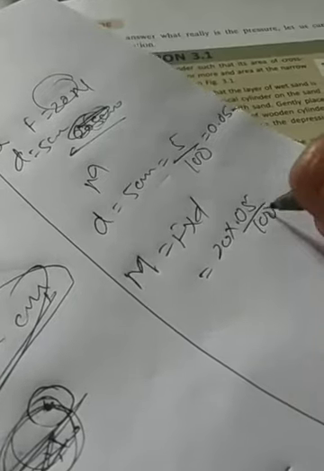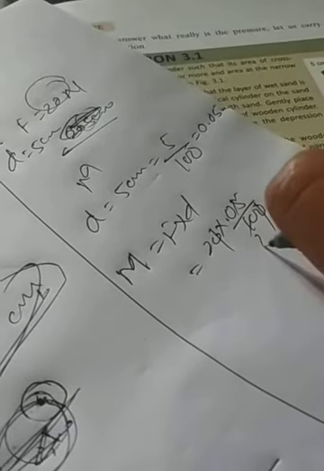So what is the formula of moment? Force into distance. So 20 into 0.05. Remove the point, the 100 and 0 cancel, and 5 into 2 gives 1 Newton meter. So this is called a numerical, and you will see two examples.